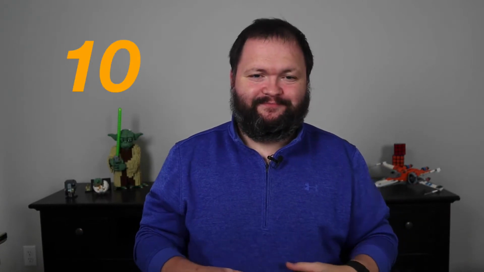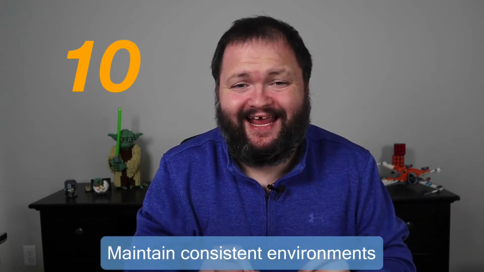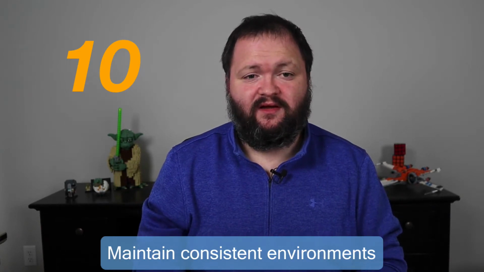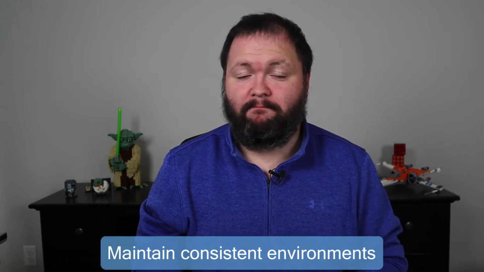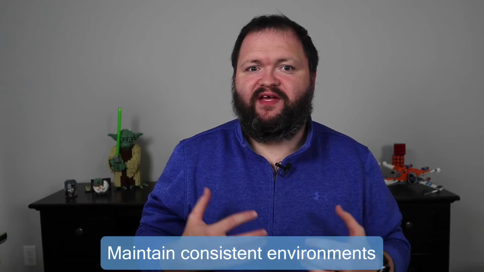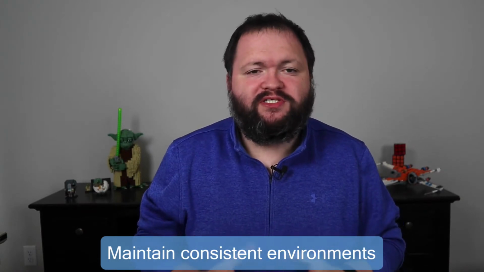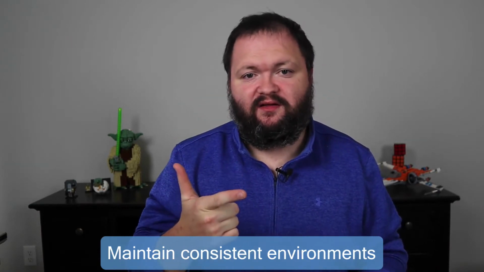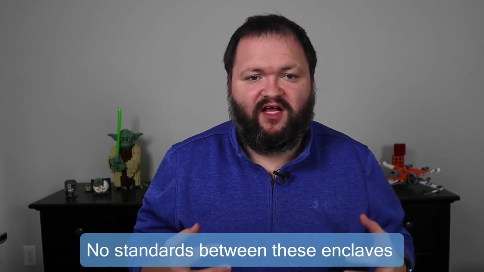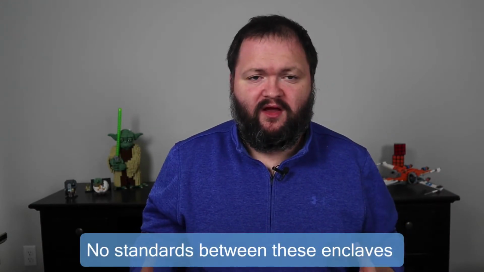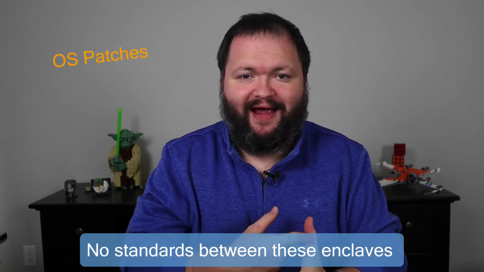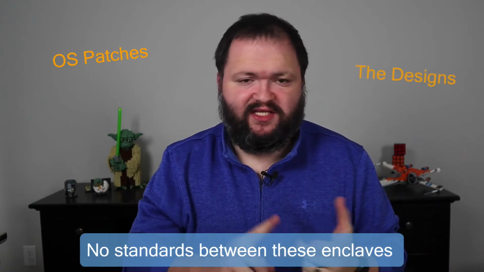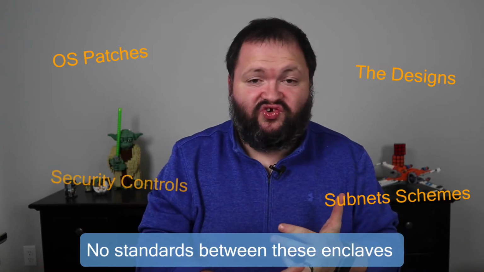All right, number 10, maintain consistent environments. A lot of businesses run multiple environments. Think of a SaaS provider. Most SaaS providers have a production enclave, they have a development enclave, and they have a staging enclave. I've seen it a number of times when these different enclaves have no standards between them. Think of the operating system patch levels, the designs, the subnetting schemes, the security controls.